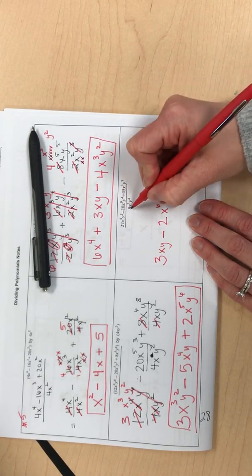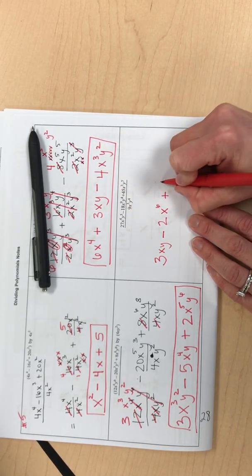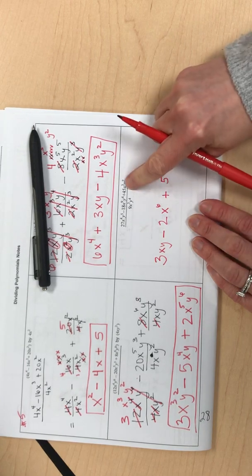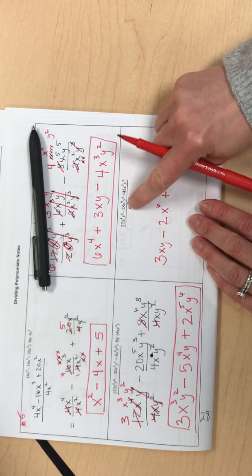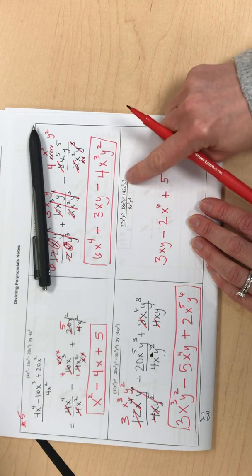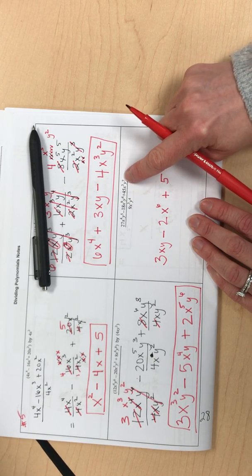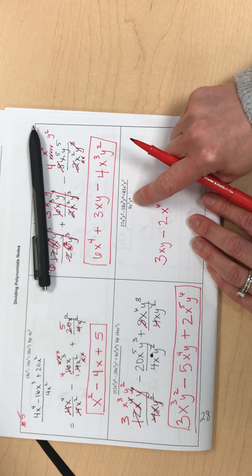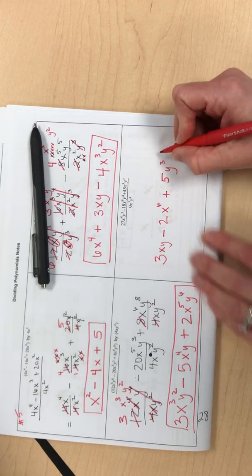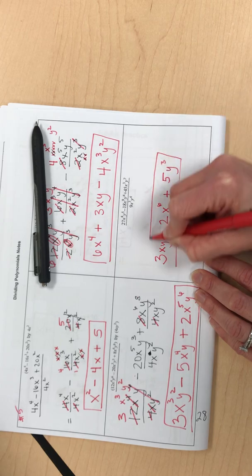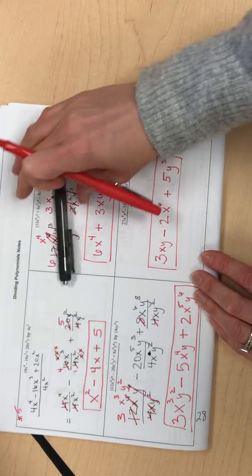Plus 45 divided by 9, that's 5. My x cubed divided by x cubed, those are going to cancel out. And y to the 7th over y to the 4th, if I cancel out 4 y's from the top with these 4 from the bottom, I'm left with 3 left over. That's my last example for the note sheet.